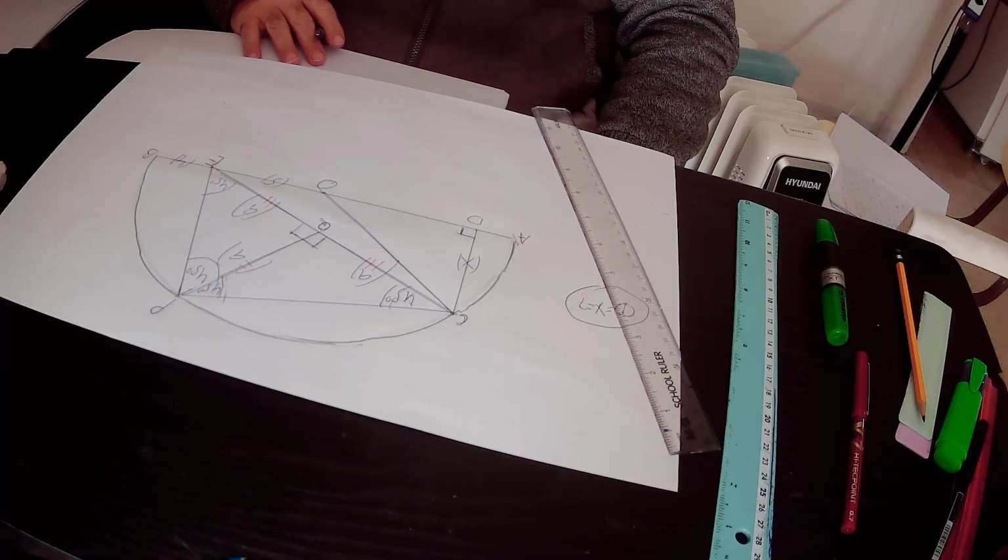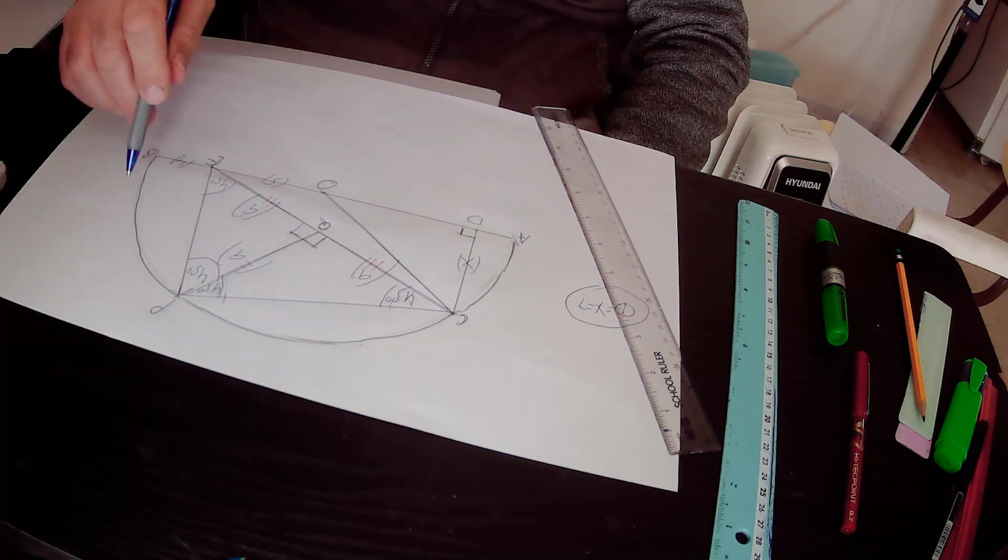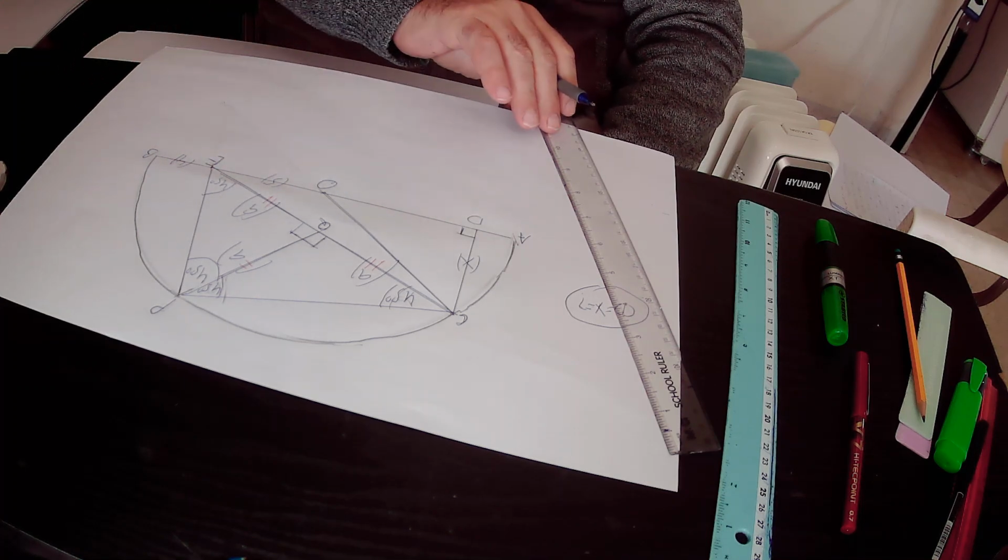In the next step, we will do a construction, that is to say, we will complete this semicircle to a circle.